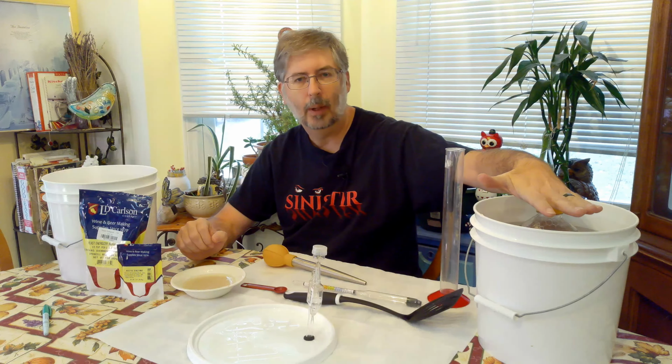We've got our graduated cylinder that we'll be able to fill up to take our reading with to get our starting gravity. We have our handy dandy hydrometer that will tell us what our starting gravity is. We're shooting for anywhere between 1.138 to 1.145. I want to have a nice good starting gravity on this because of the yeast that we are using, and I've got it hydrating already.